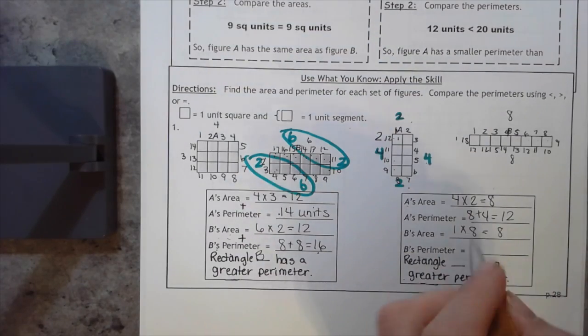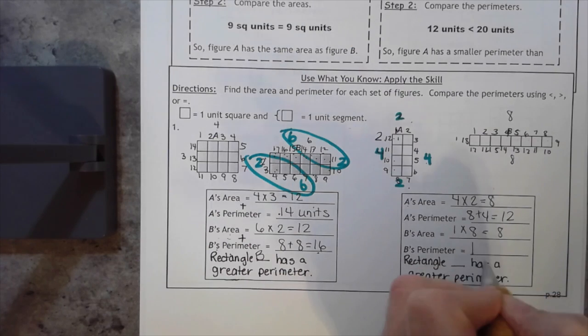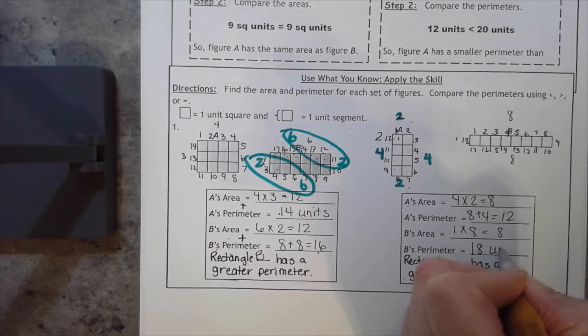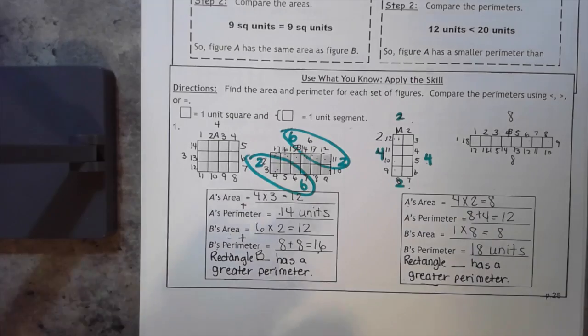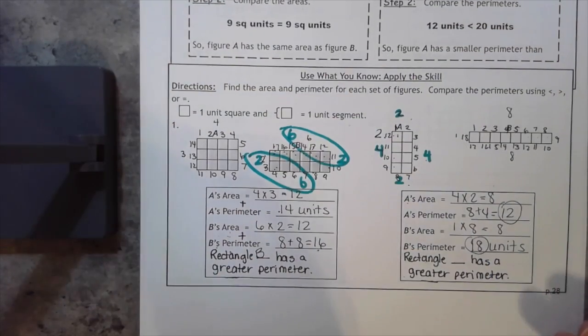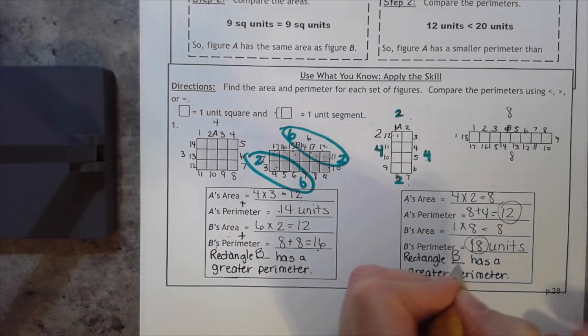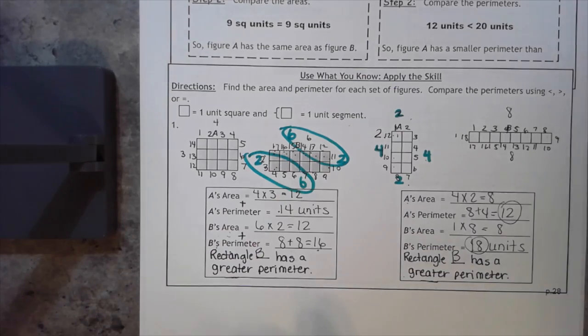Okay, I did get it right. 18 units. Now I've got to figure out of the perimeters, which one's bigger, 12 or 18? Right, so rectangle B has a greater perimeter.